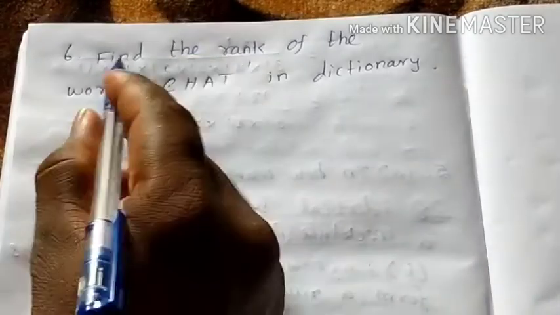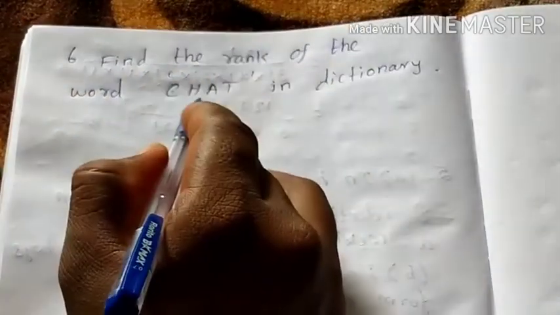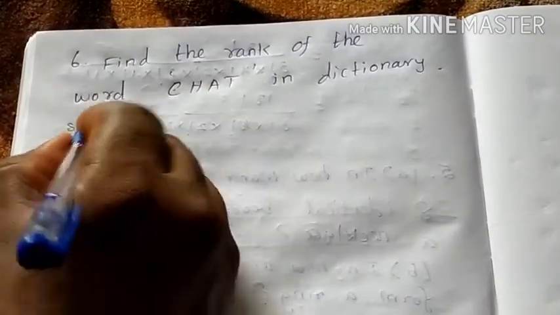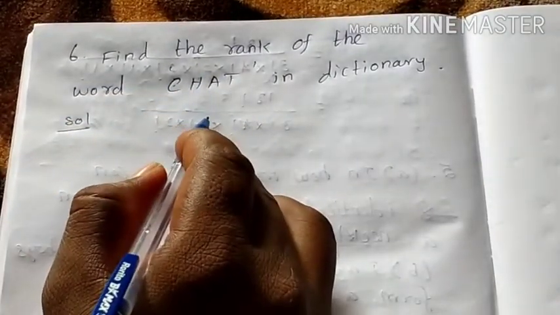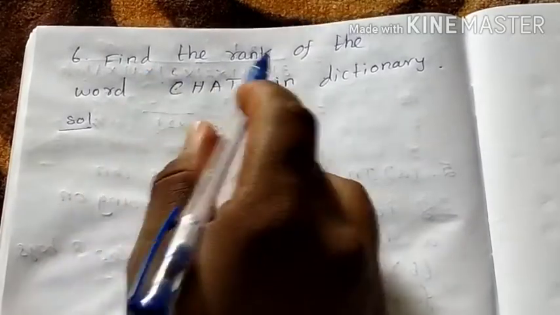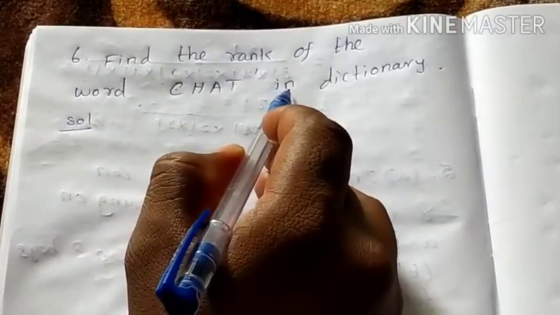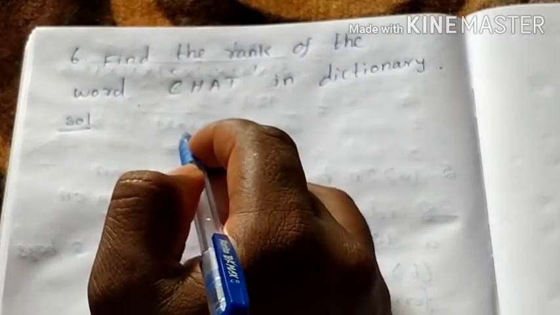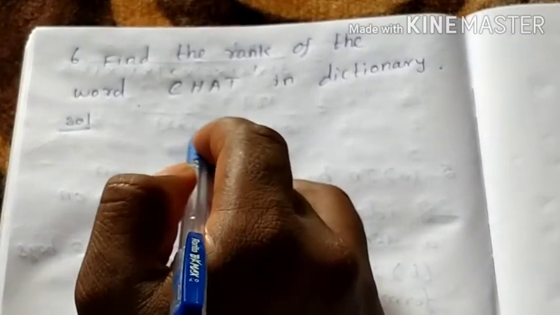Okay, listen. The sixth question. Find the rank of the word CHAT in the dictionary. Okay, the solution. Listen carefully. This is an important question. Okay, so find the rank of the word CHAT in the dictionary. Here I use one shortcut method. You also follow that method.